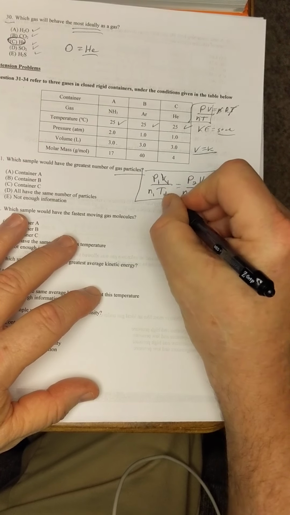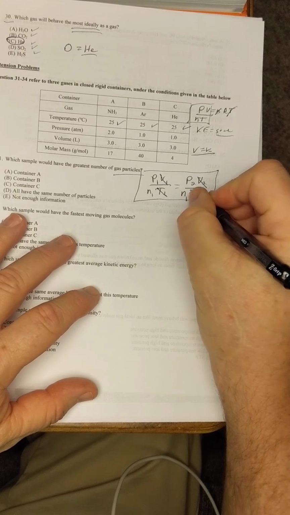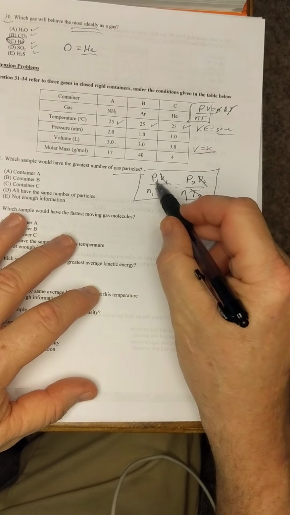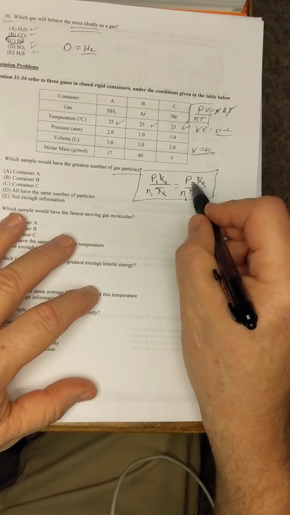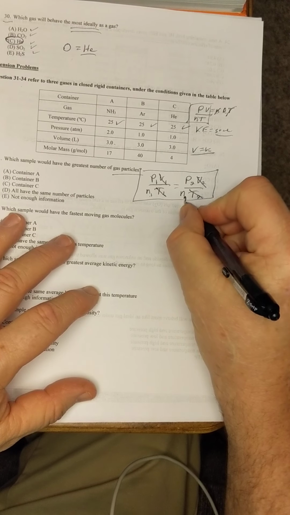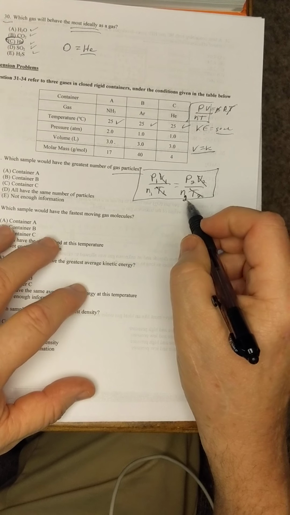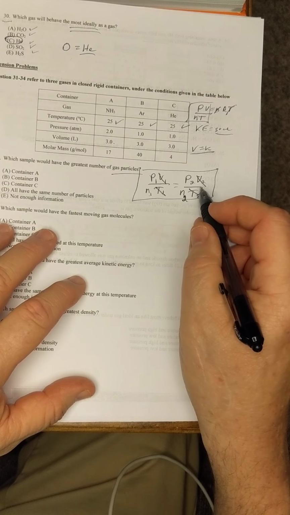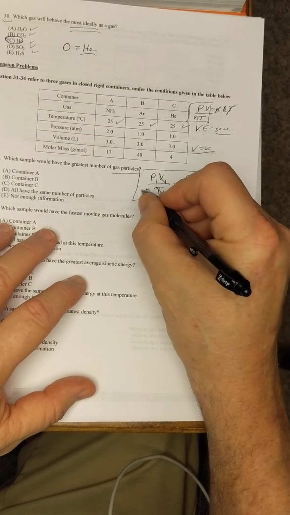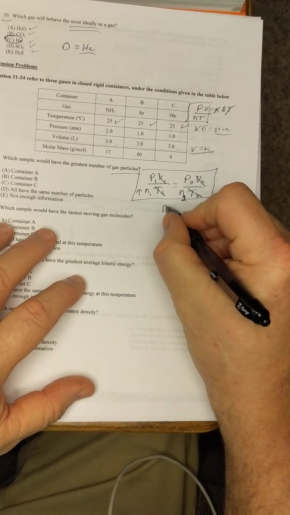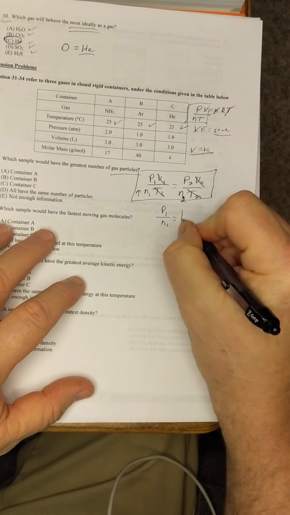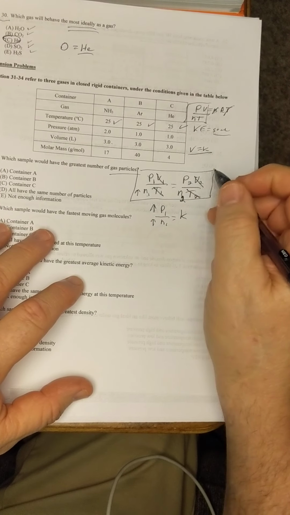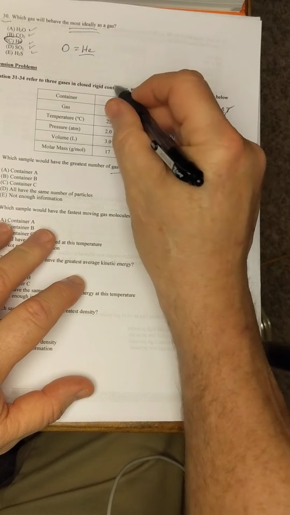The volume and the temperature are constant. It's a gas law we haven't discussed: P1 over n1 equals P2 over n2. In that case, for the one with the greatest number of particles, pressure over n is a constant, so the greatest number of particles is represented with the greatest pressure, and that would be gas A.